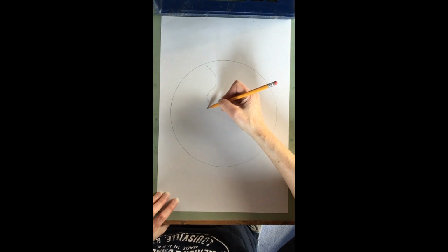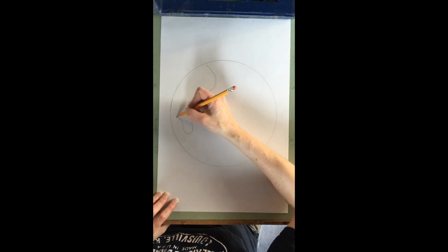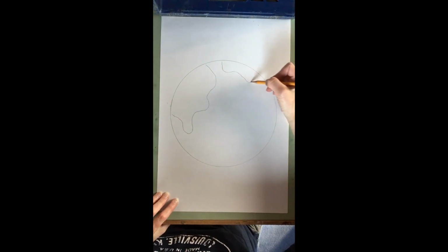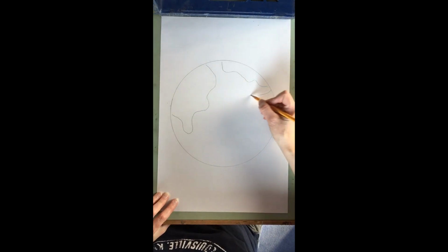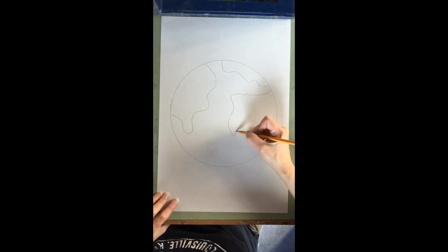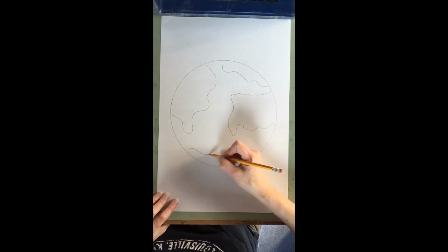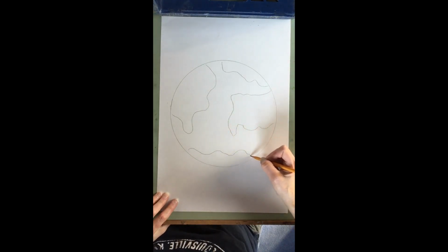If you want to do the earth, maybe you want to make some shapes that look like the continents. Doesn't have to be exact. It's just the idea that we have different bodies of land and water.